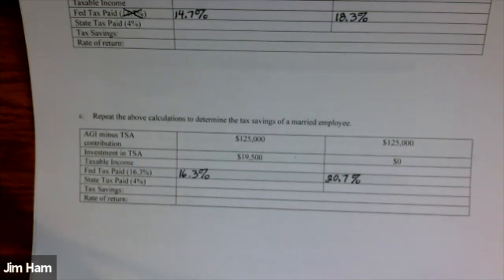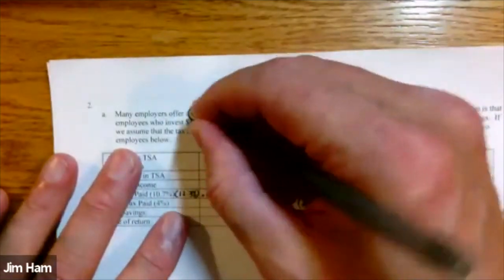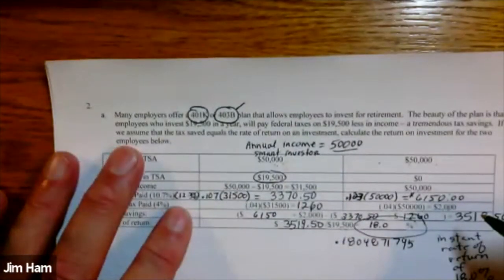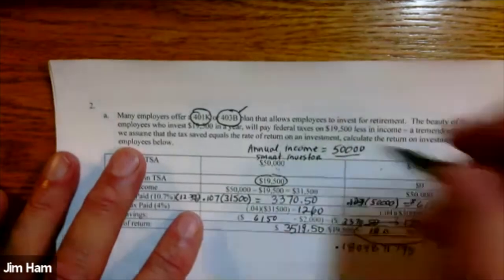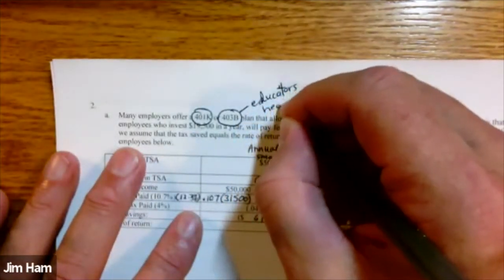And for me, Delta College contributes 10% of my salary every year to a 401k. For education in the health fields, it's not called a 401k, it's called a 403b. So 403b is the same thing as a 401k. I don't know if there's any differences in the tax code, but this is for educators and health professionals.